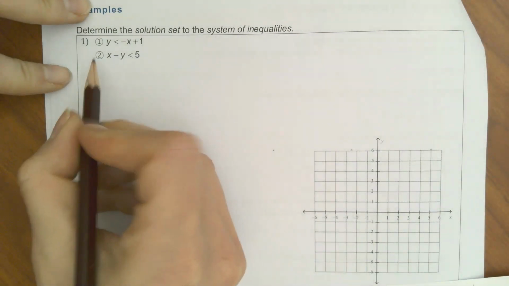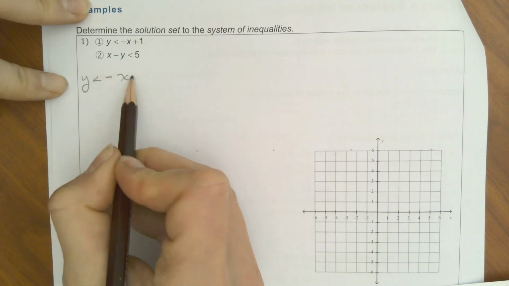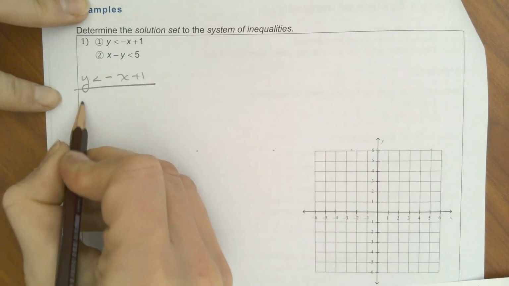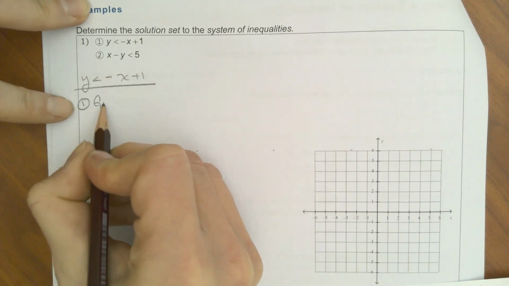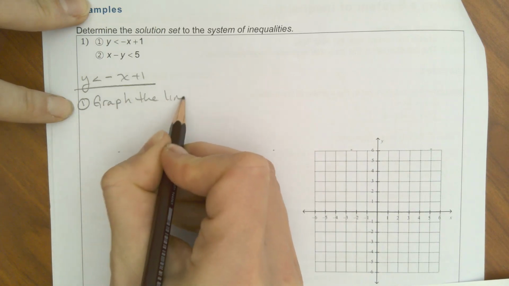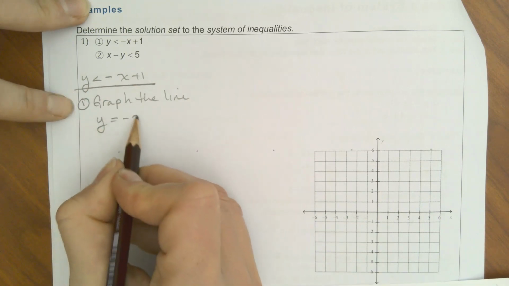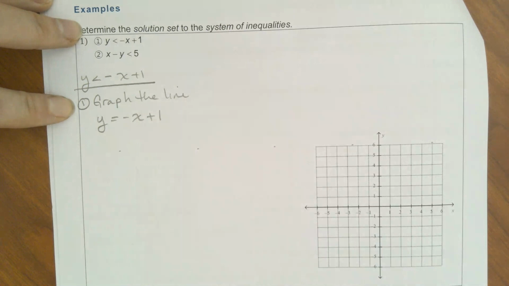So let's do the first one. So y is less than, okay, I'm going to graph this. Step 1, we graph the boundary line. We change this to an equal sign so we can graph the boundary line.